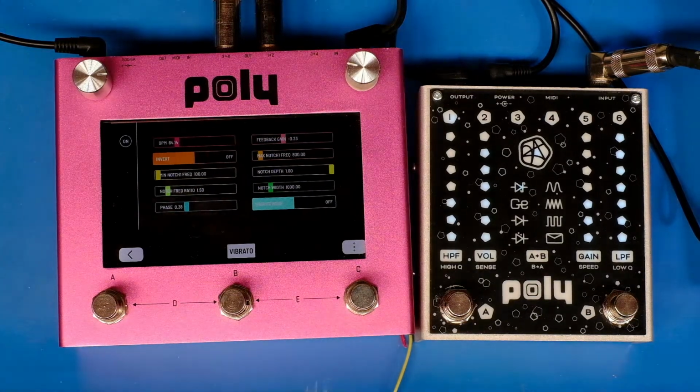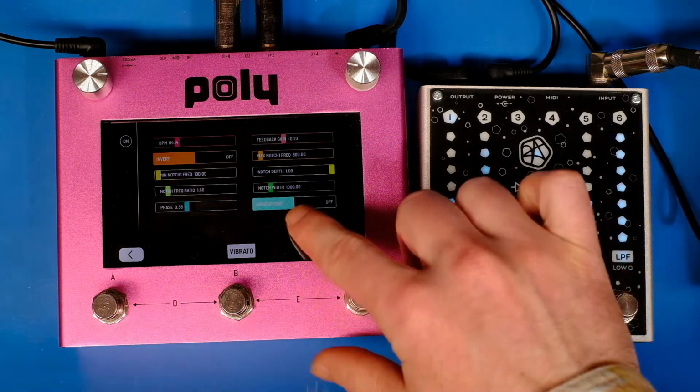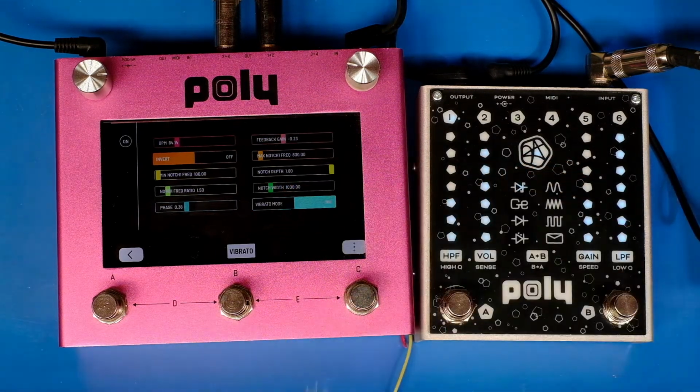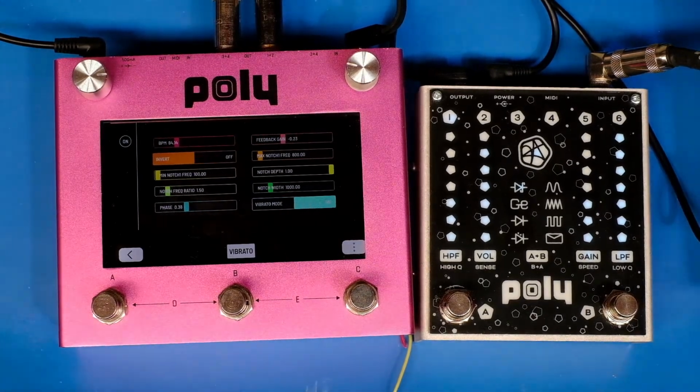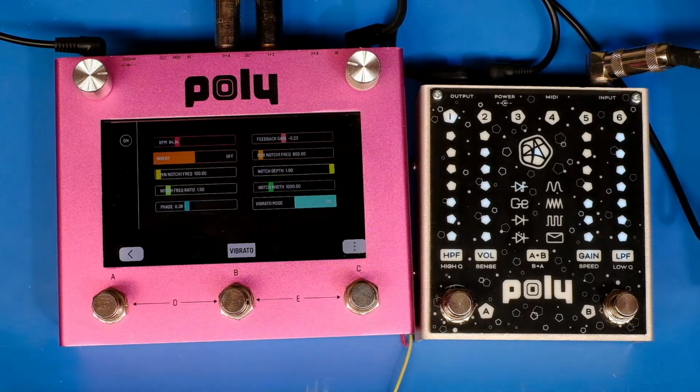You'll see this with the vibrato mode on. You'll see it's much more pitchy. So yeah, that really changes the character of the whole algorithm.